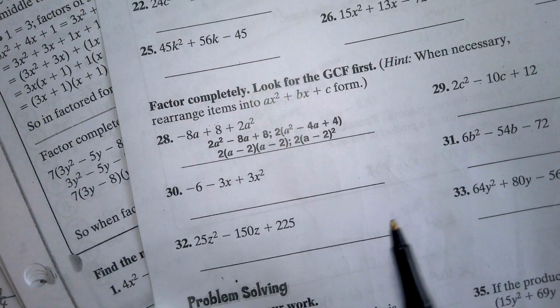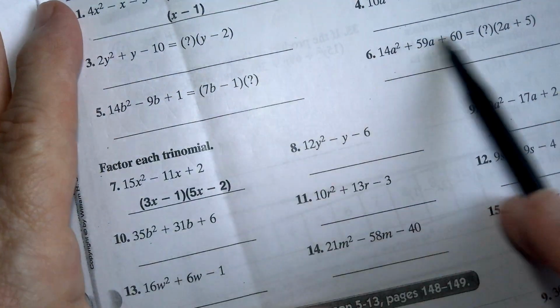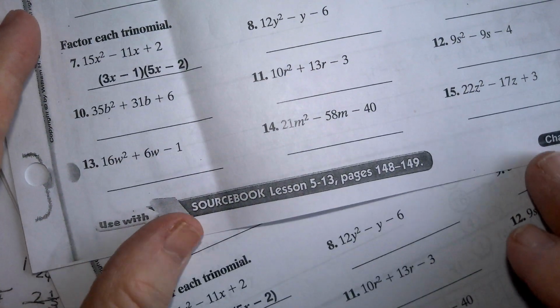We're not going to even worry about this side today. So we're just going to look at this side. And we're not going to worry about any of these up here. Thank God. We're just going to look at 7 through 15.